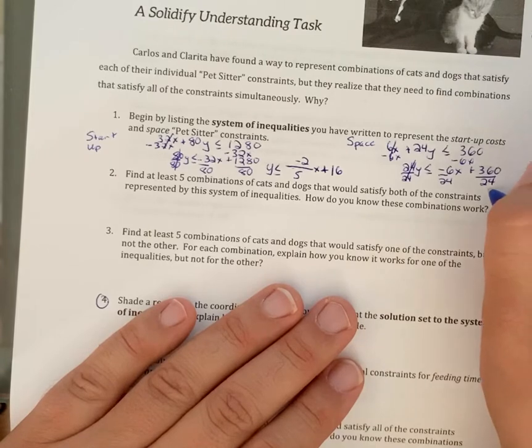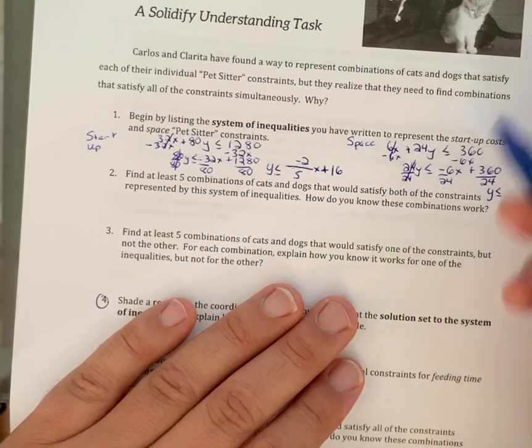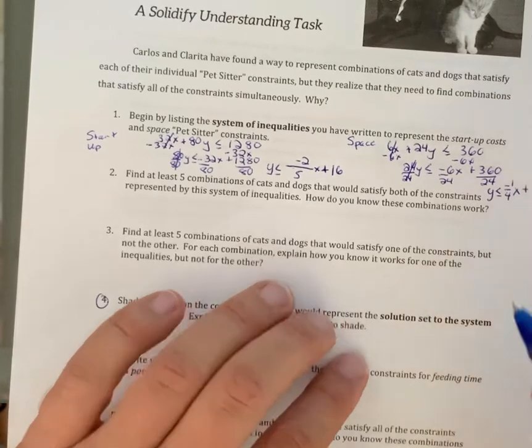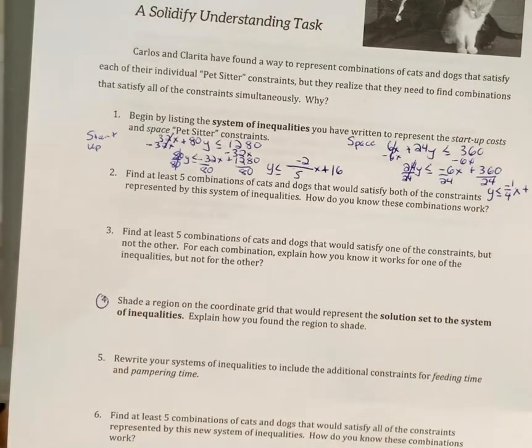And we would get y is less than or equal to negative 6 over 24. You can divide the numerator and the denominator by 6. And that would be negative 1 over 4x plus, and then I would take 360 and divide that by 24. And then that gives me 15.